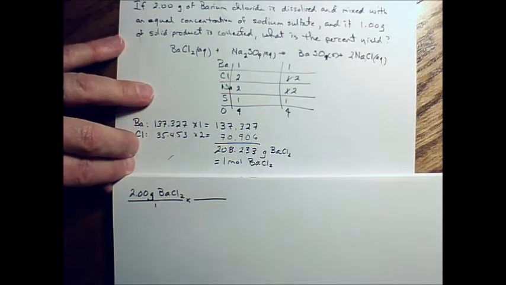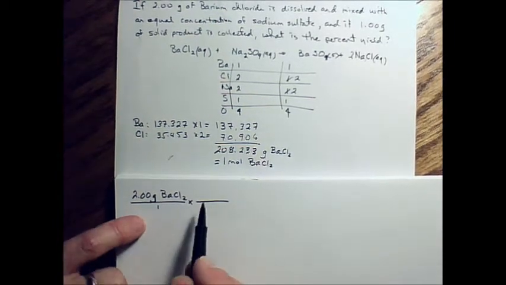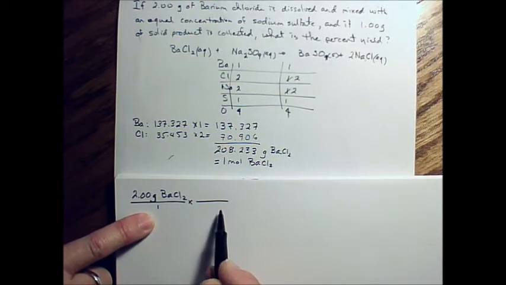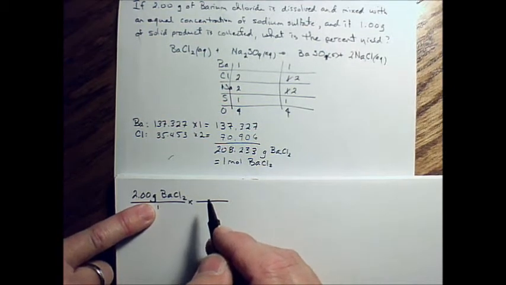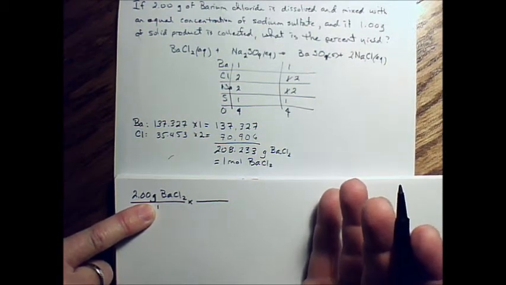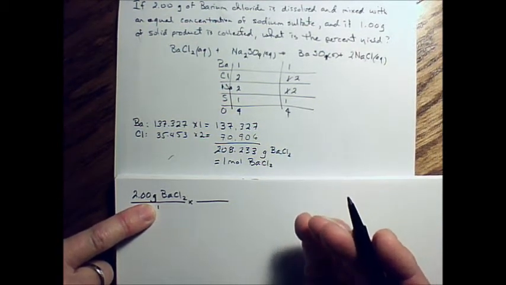So we want to write a conversion unit where the units and species on the bottom of this fraction are the same as what we started with over here. And what was that for?